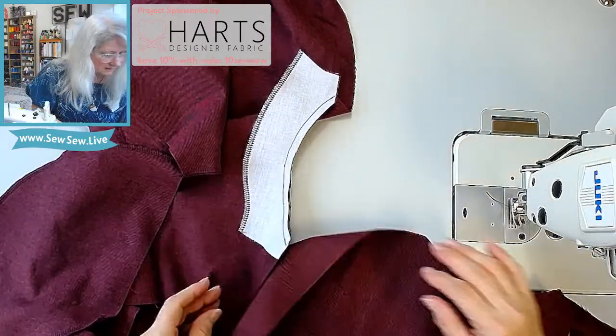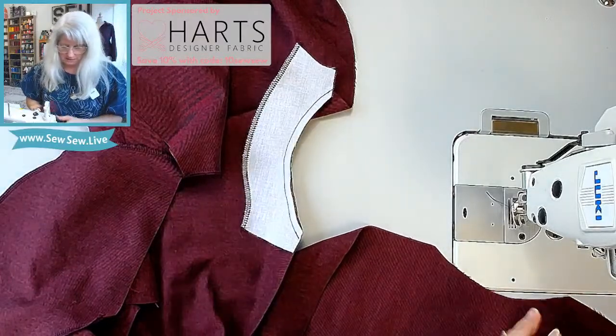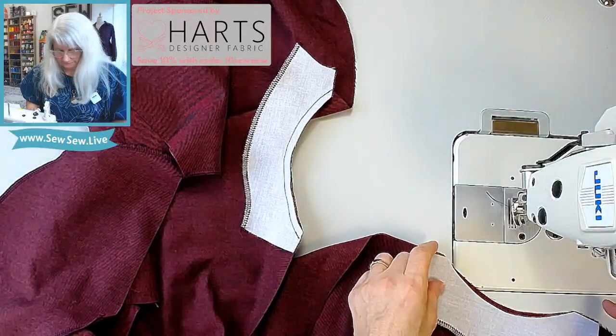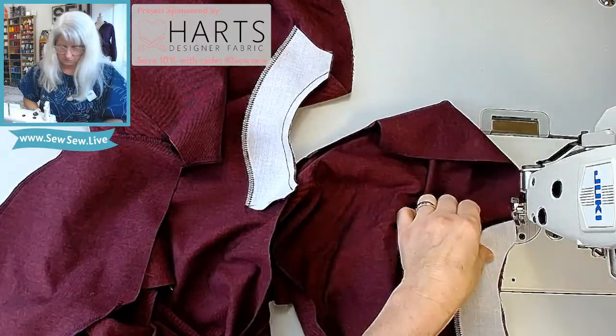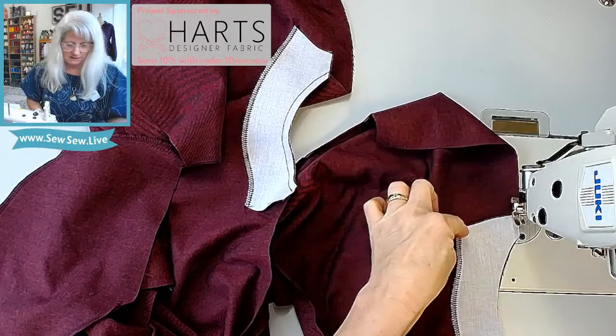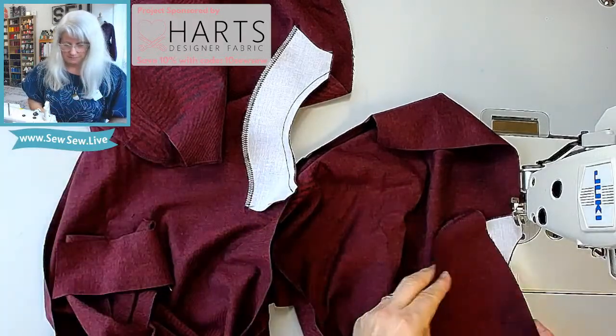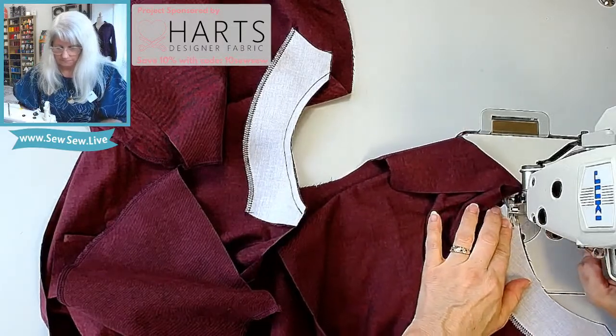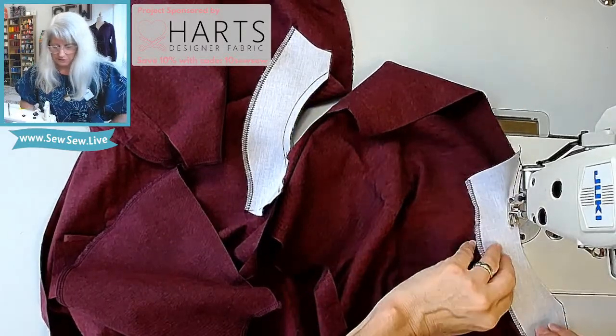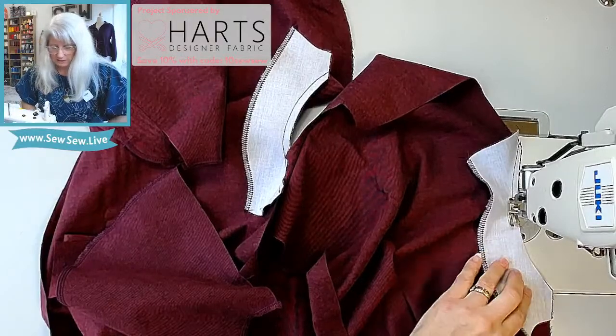This is the right side, right? Yep, you probably cannot tell, but I can. I should always remember, it's the straight side at the top. There's a lot of ways to finish this opening.